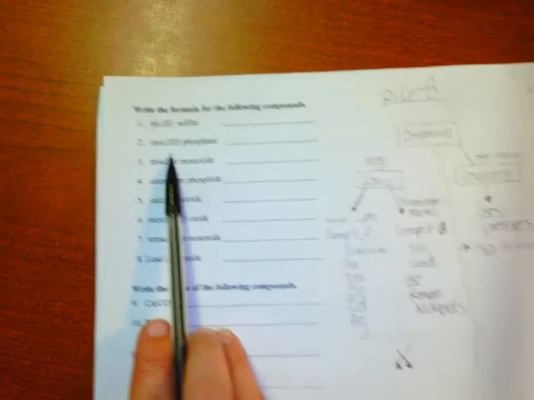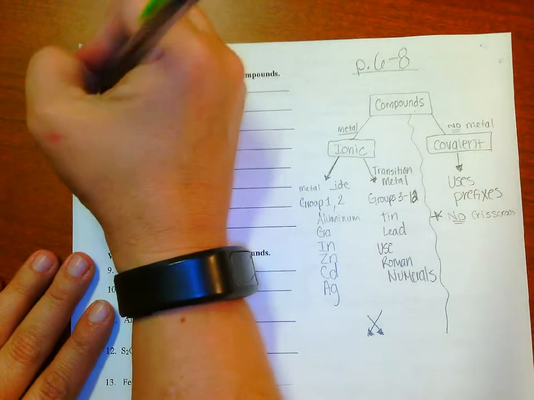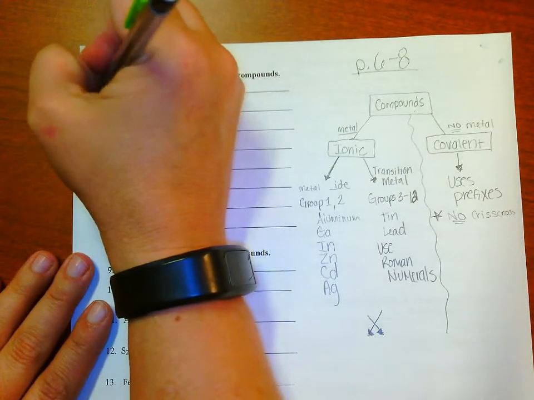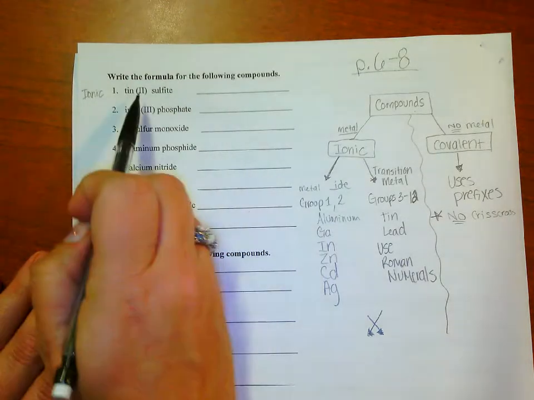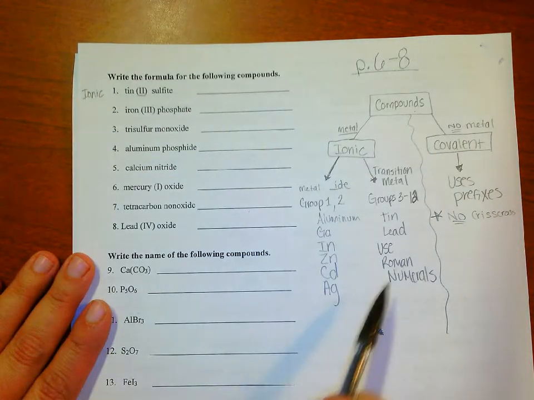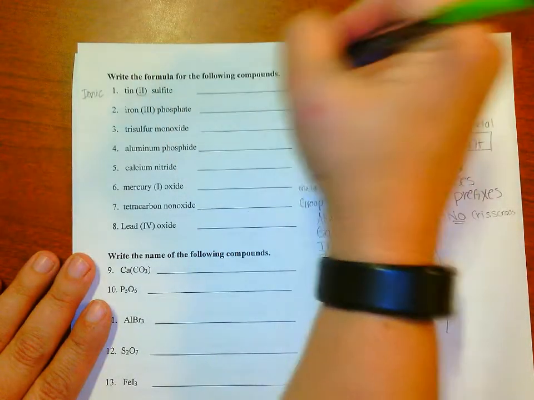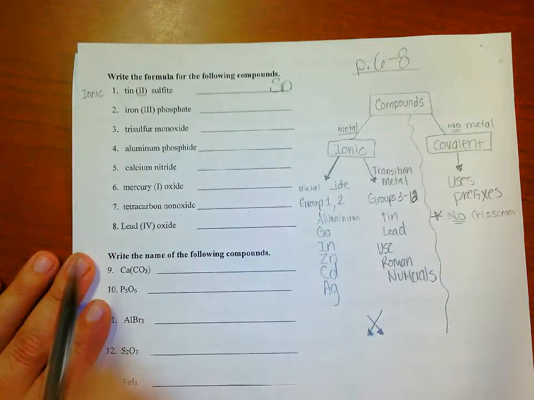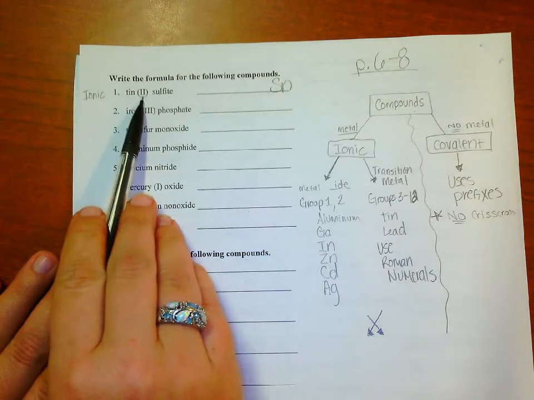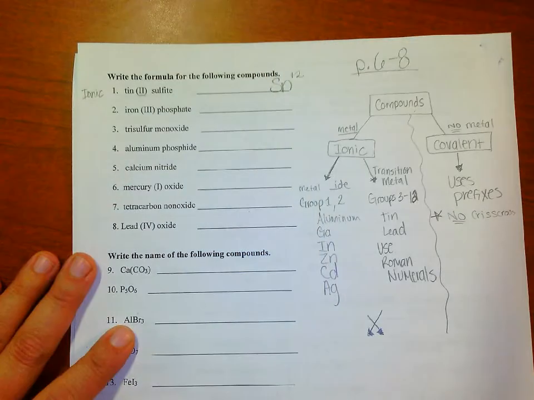For example, if you're looking at number 1, this is definitely an ionic compound. The easiest way to tell is only transition metals have Roman numerals. So this would be a formula that we would be required to crisscross on. Sn is the symbol for tin, and this is tin(II), so I'll put +2.